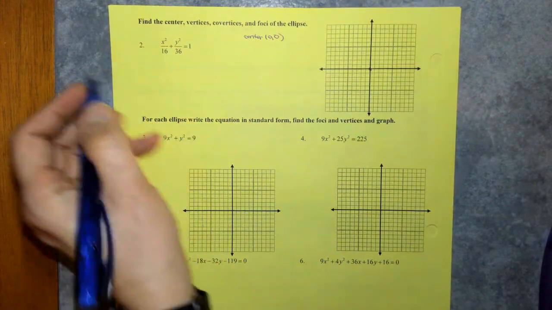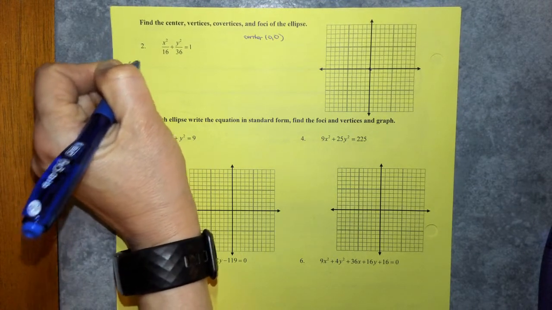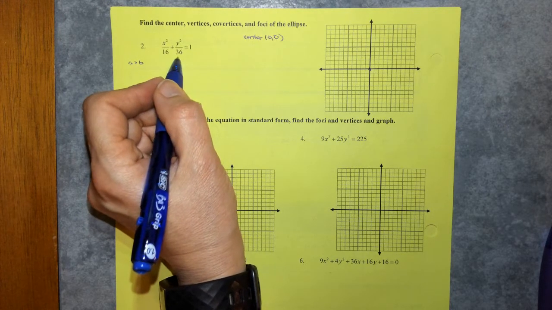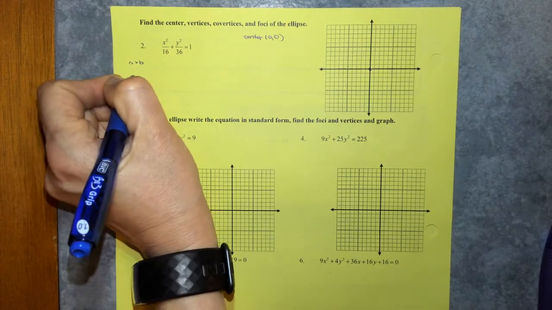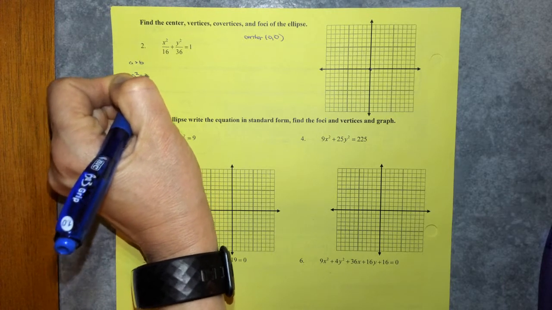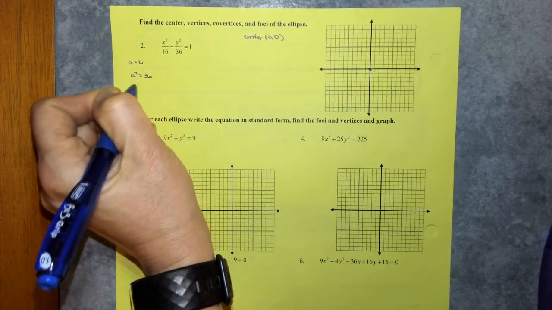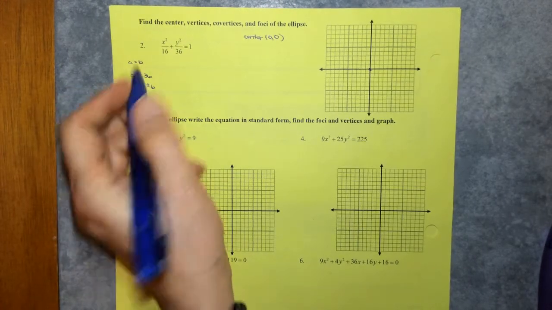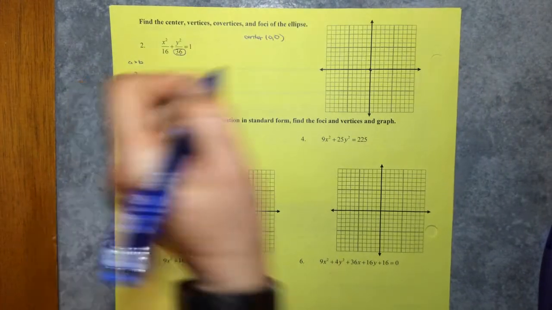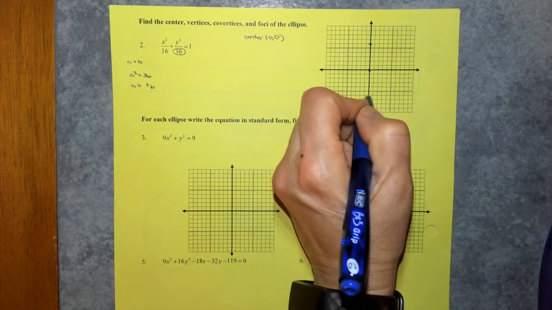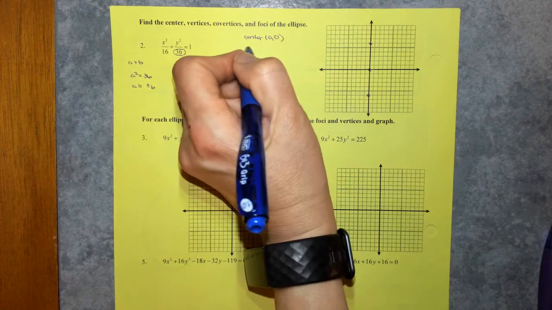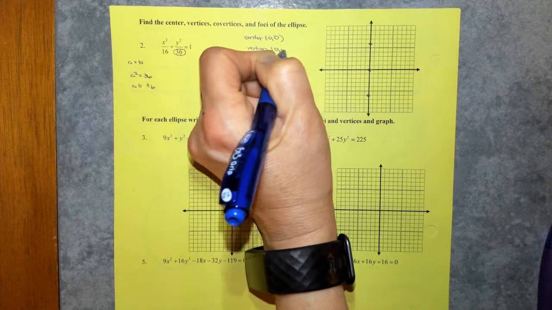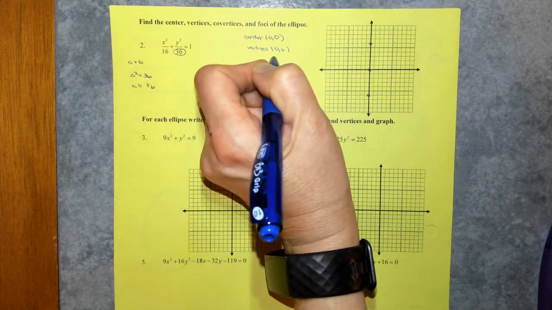But what we want to know and remember in an ellipse is that a is bigger than b. So when I'm looking here and trying to decide where my a squared and b squared are, I'm going to recognize that my a squared is going to be my 36 because it is the larger value, which means my movement for x to the vertex is going to be positive and negative 6. But because that's beneath the y, when I count 6 in each direction, I want to make sure that I am doing so, in this case, in a vertical direction. So my vertices are going to be 0, positive 6 and 0, negative 6.